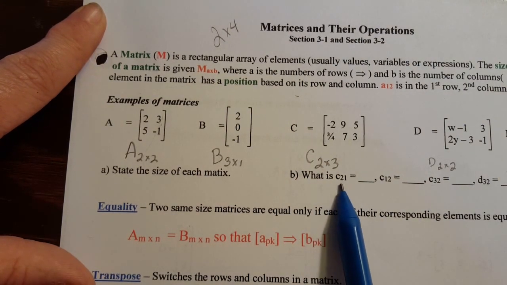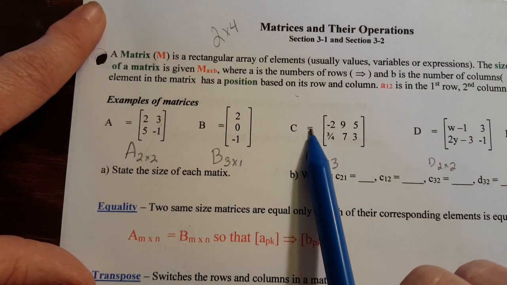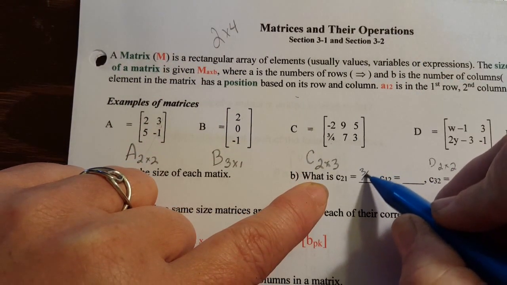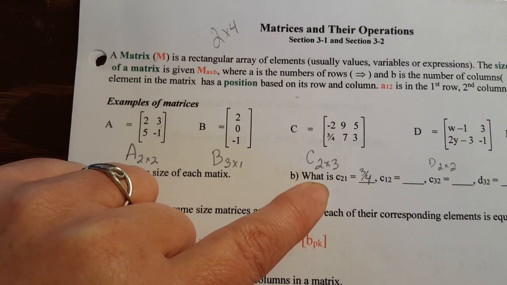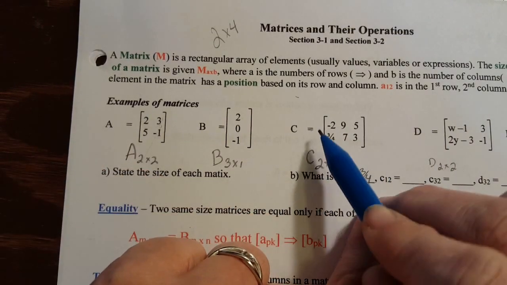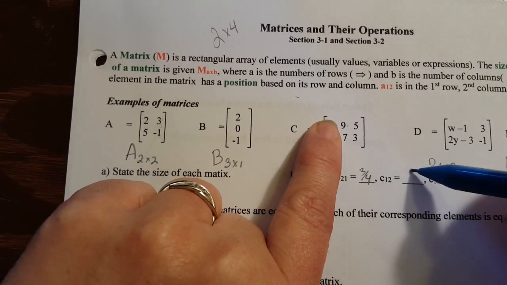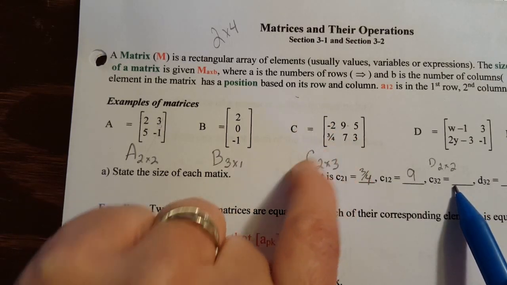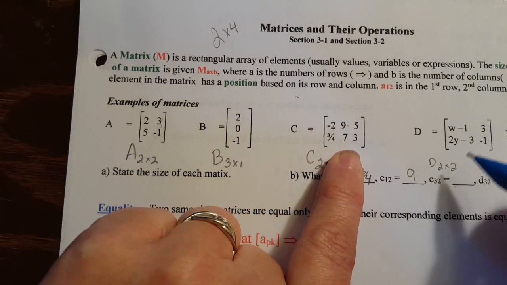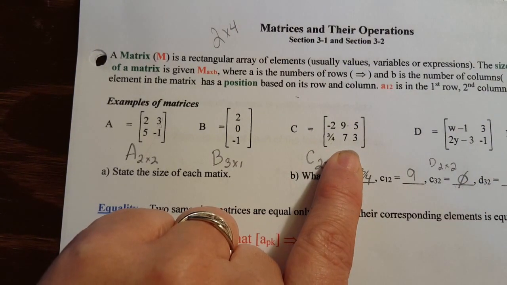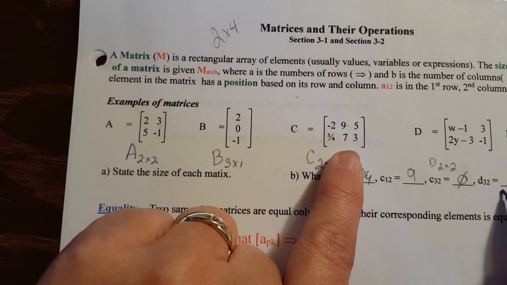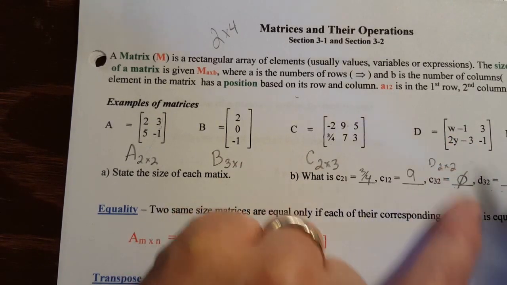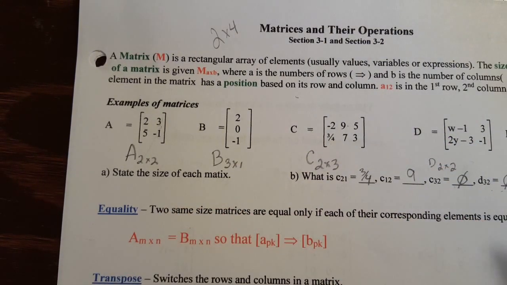What is c21? So C, second row, first column, would be 3/4. C, first row, second column, would be 9. C, third row, second column, does not exist. And D, third row, second column, again, does not exist.